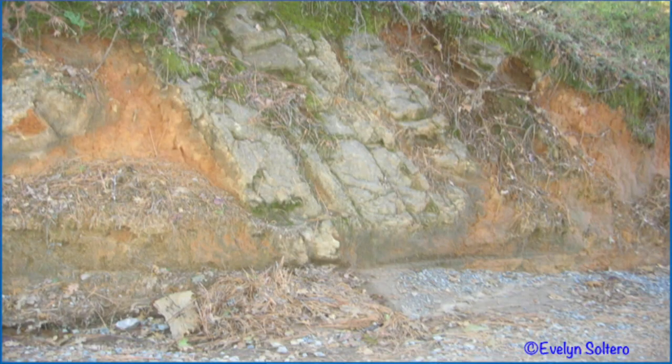This next slide is a slide of a visible fracture on a road cut. And what I'd like you to notice about this slide is that if it were raining or snowing, that precipitation would enter into those fractures that are visible to the roadside, and that water would be carried into the bedrock below and contribute to groundwater production.